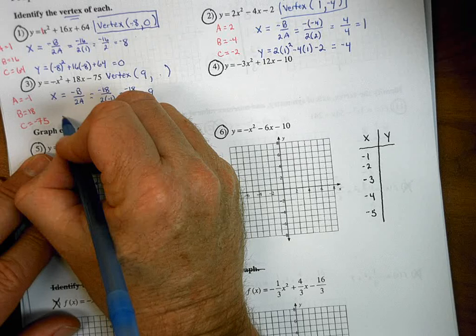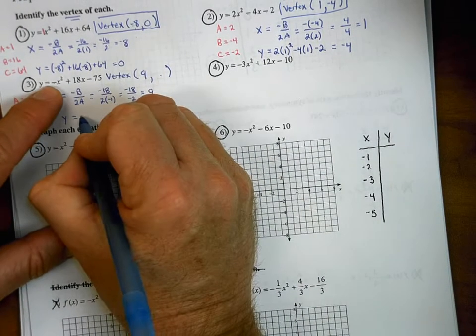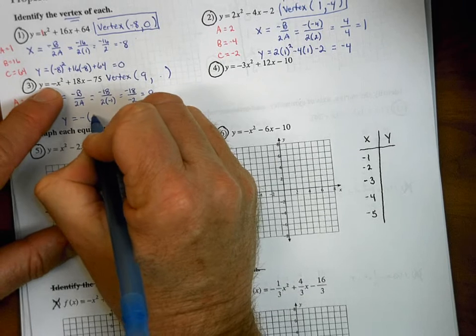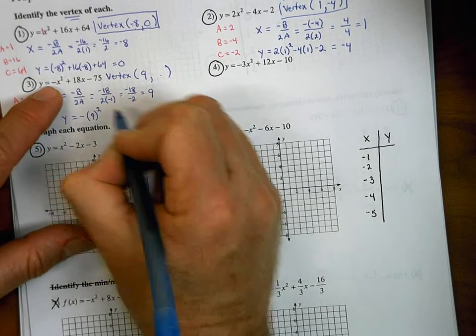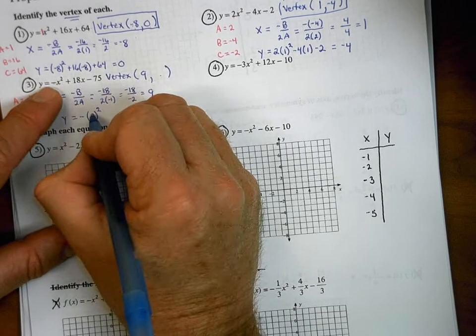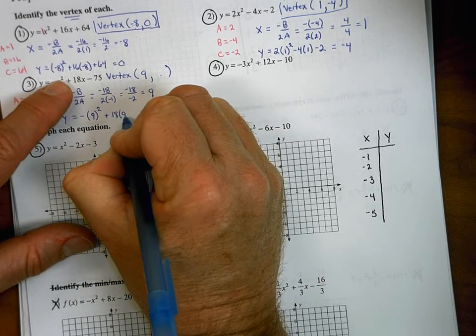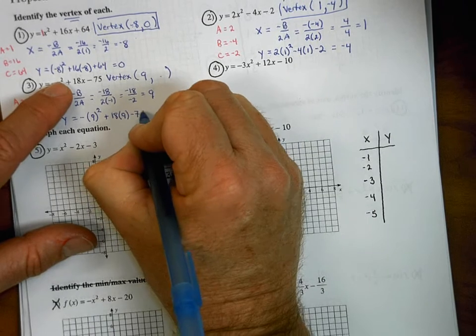Now to find my y value, I take +9 and I substitute it into my equation. So I'm going to get a negative and then a 9 to the second power. Notice every time I substitute a number in the place of a variable, I always put it in parentheses. Plus 18 times 9 minus 75.